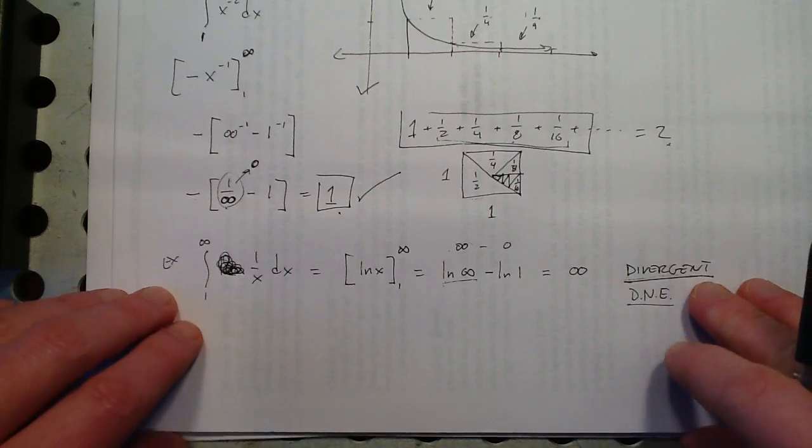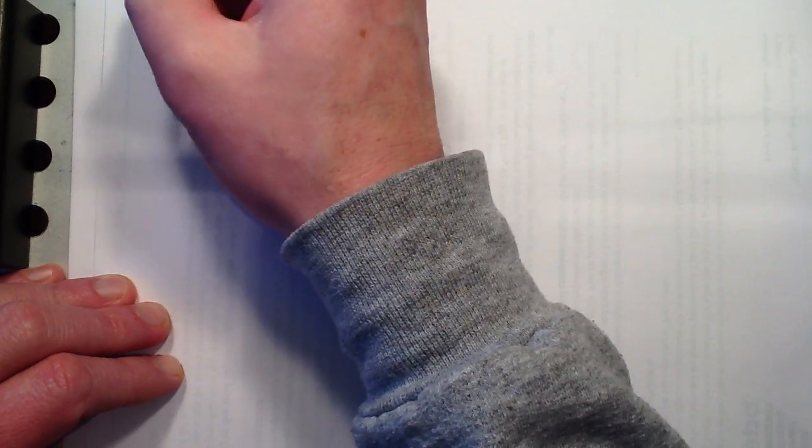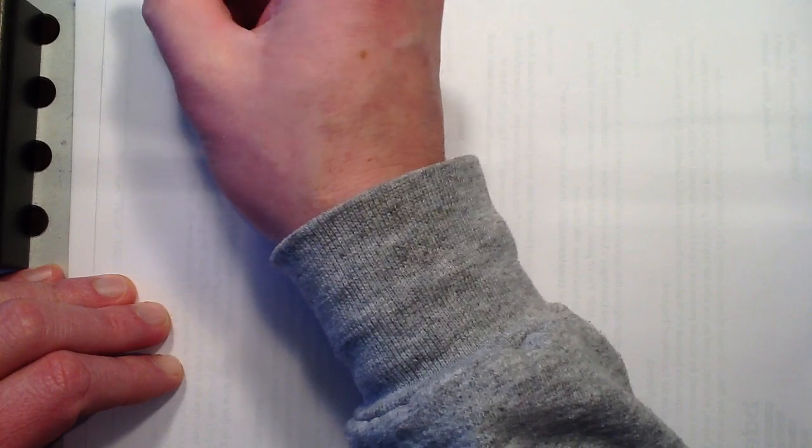Okay, let me just give you a couple more examples. There's another way in which we can run into these improper integrals.